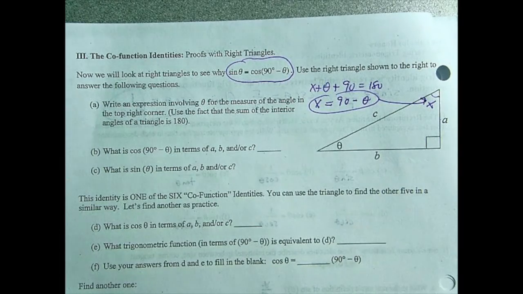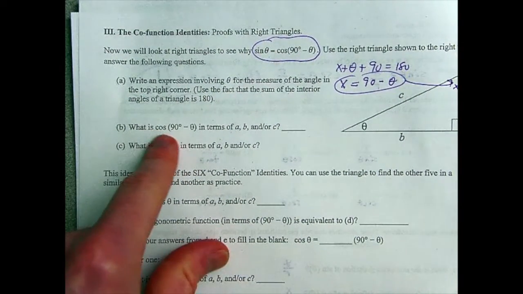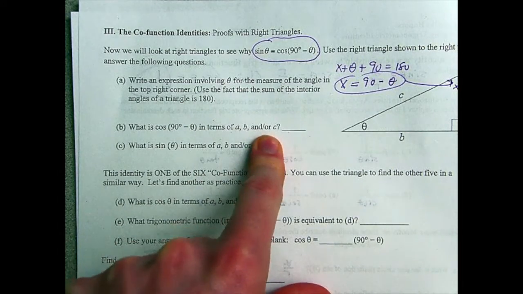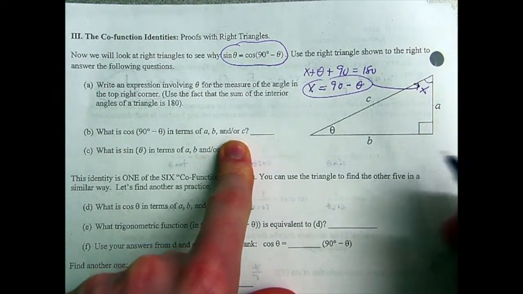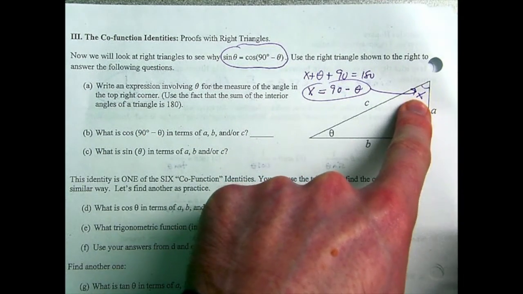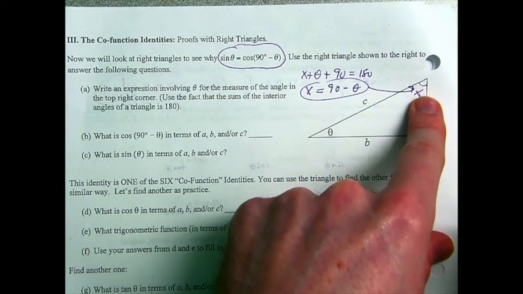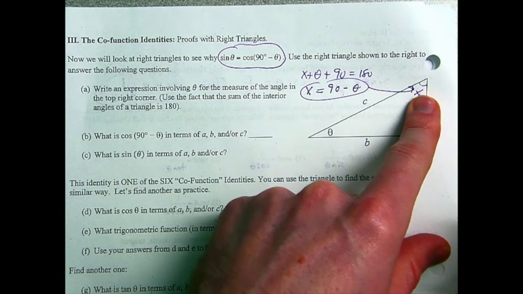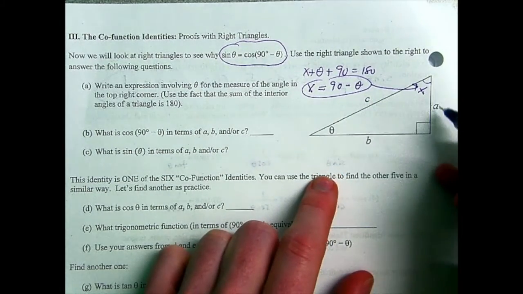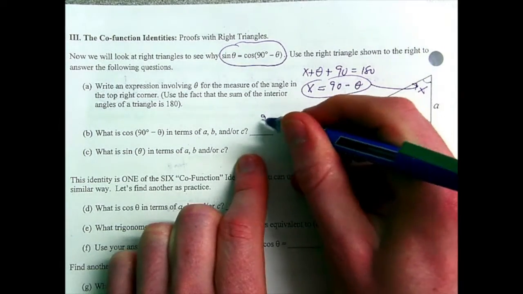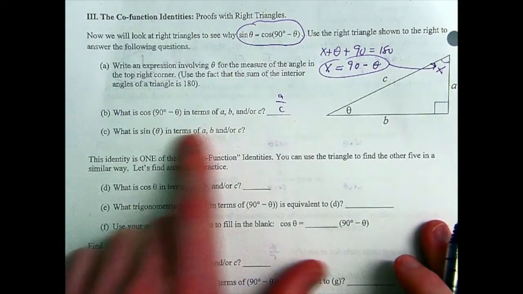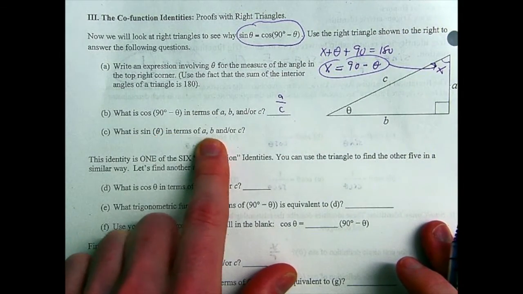Okay, so the next question is, what is cosine of 90 minus theta in terms of A, B, and or C? Well, the cosine of 90 minus theta is this angle right here. So asking what is the cosine of this angle, well, the right triangle definition of cosine is adjacent over hypotenuse. The adjacent side of this thing is A, and the hypotenuse is C. So the answer is A over C. What is sine theta in terms of A, B, and or C?